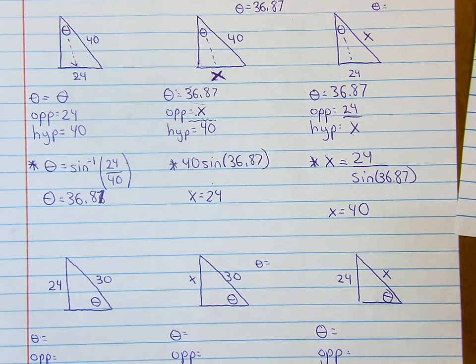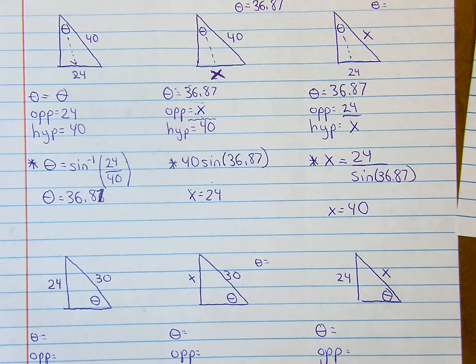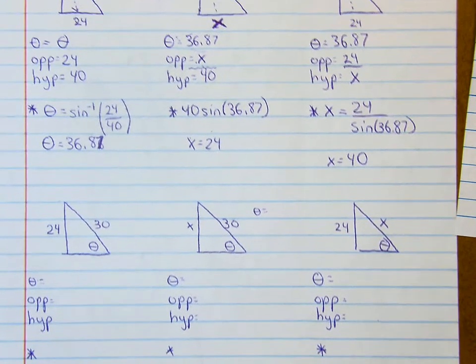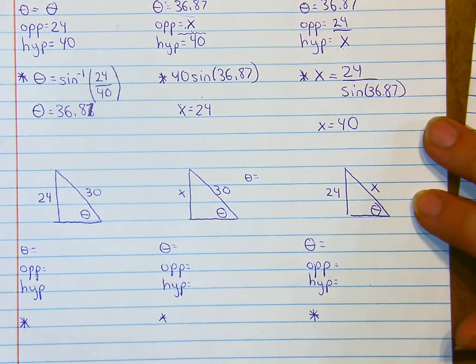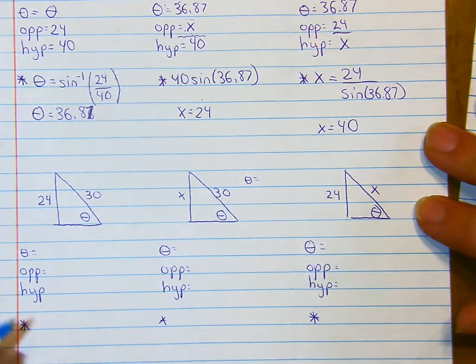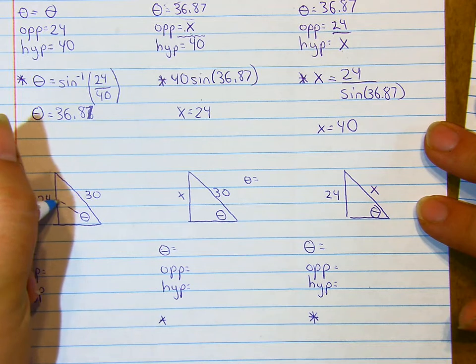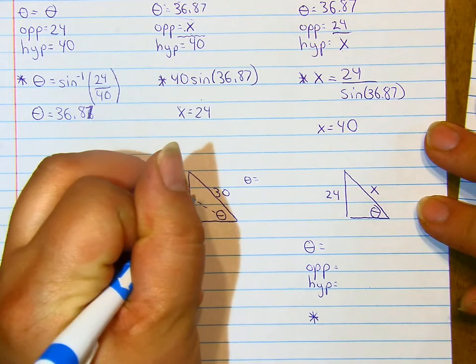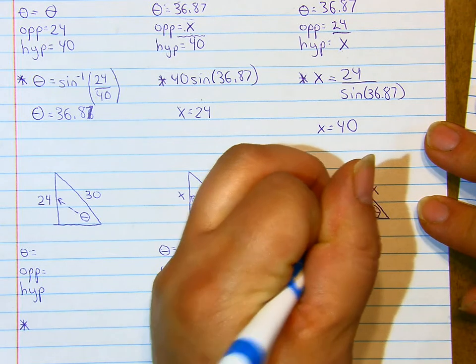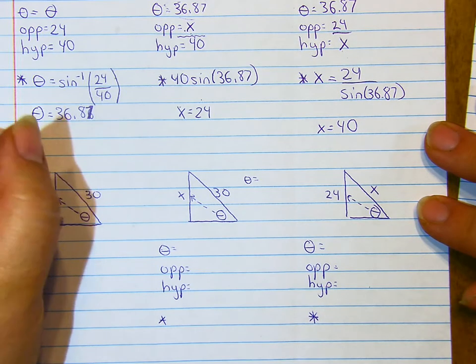So I know I went through them a little quickly. Feel free to replay the video as needed. Go ahead and use this up here to help you down here. And please note though, the only thing that's going to change is what is going to be referred to as the opposite now. That's the only thing that changes.